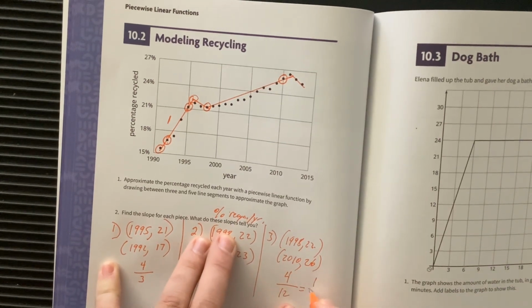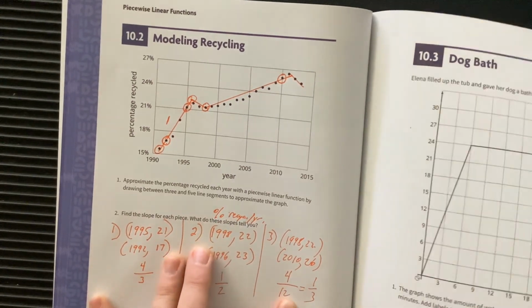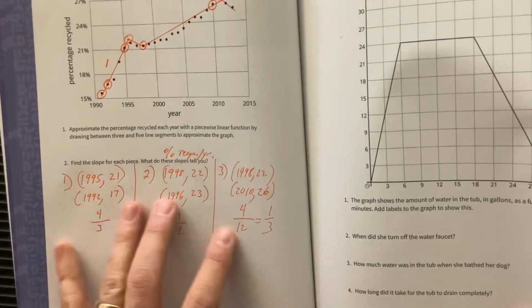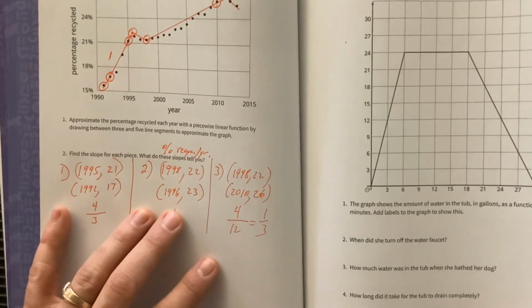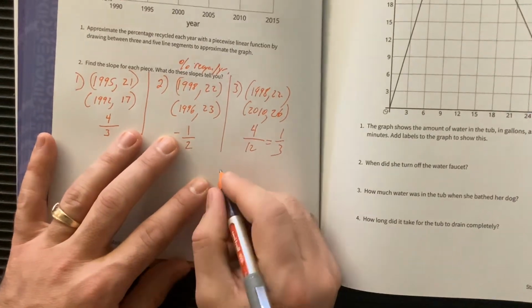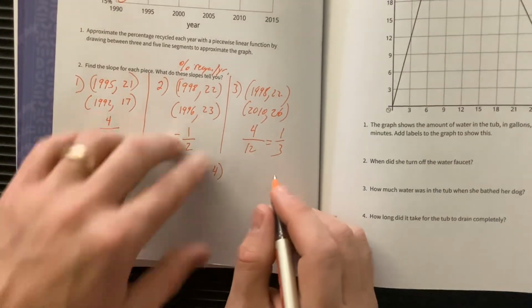Again, that is a positive slope. It is increasing about 1/3% of a year. And then line 4. Again, finding 2 points.